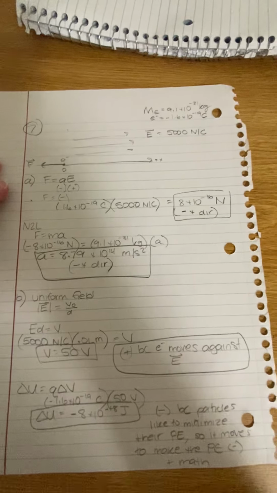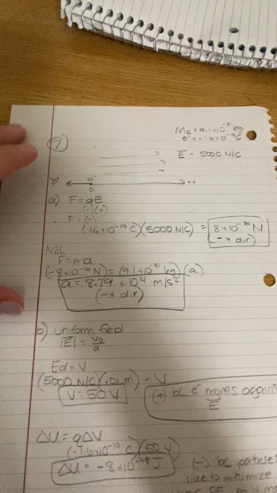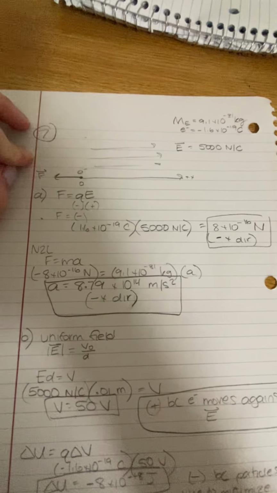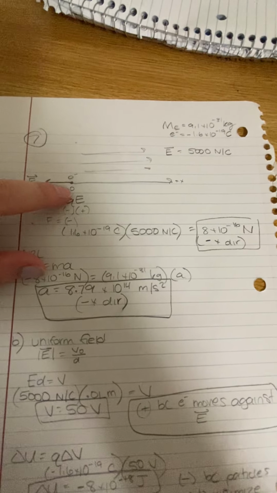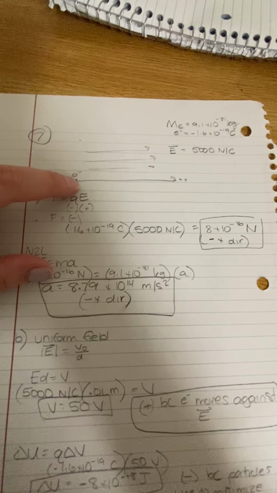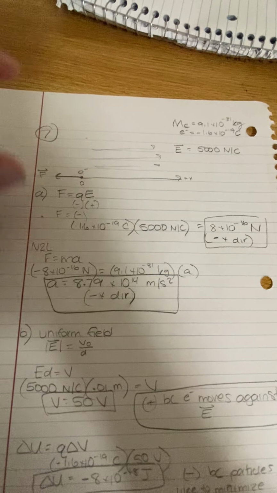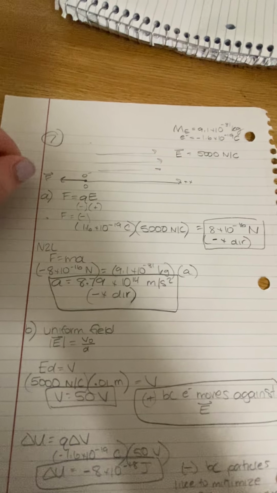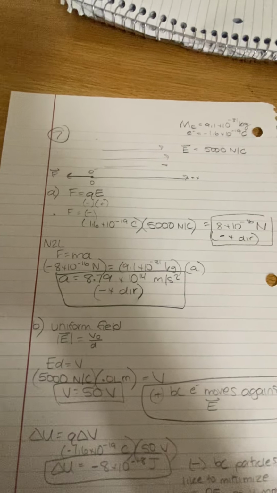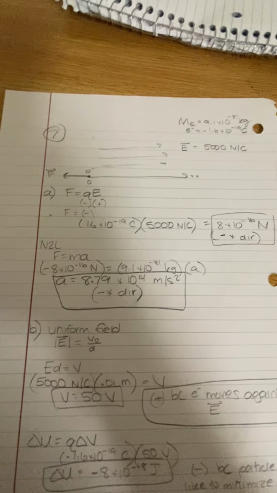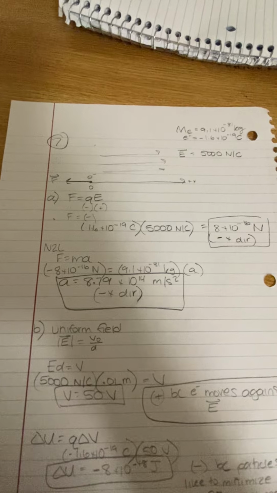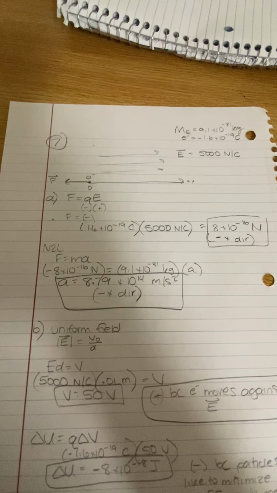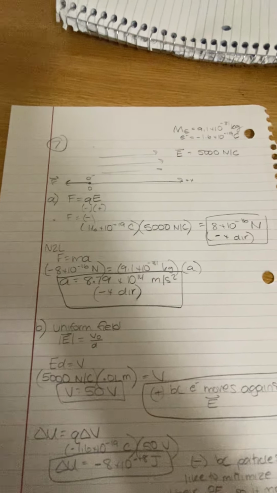So for 7, I started by drawing a diagram using what was stated to me, with the electron starting at the origin and the field going in the plus x direction. And it's important to remember that for this problem, it's an electron, so the charge given will have to be negative all around because an electron is a negative particle.